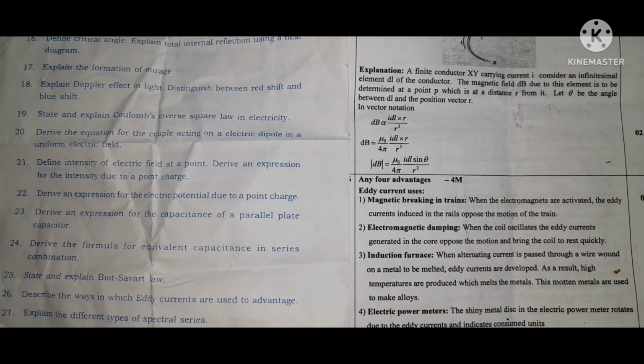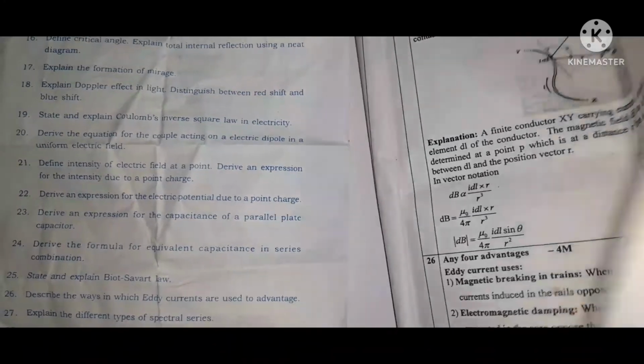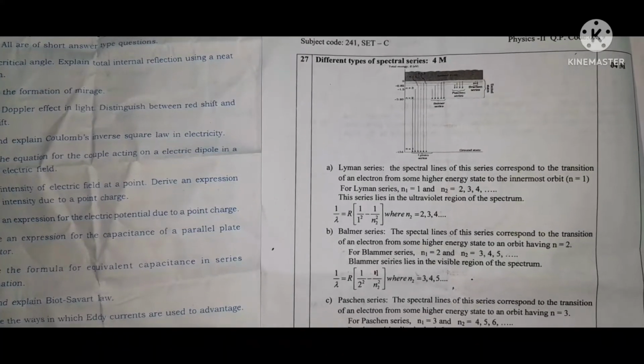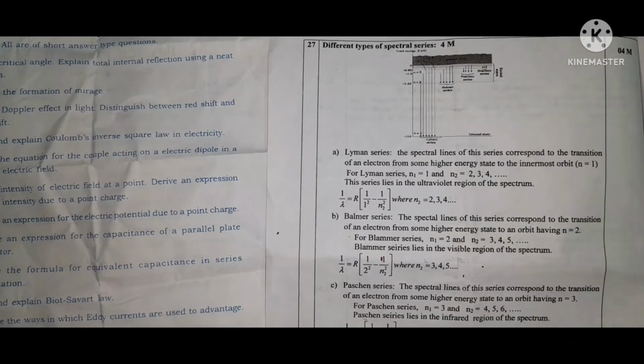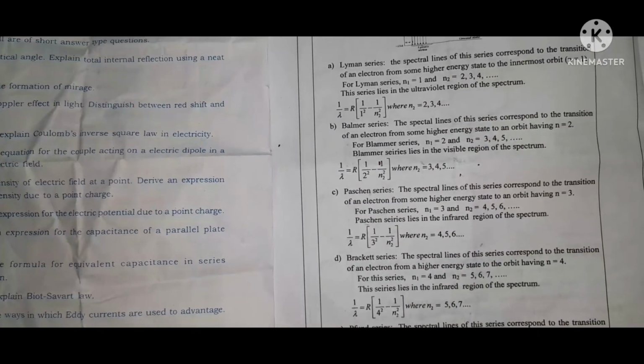Next, 27th question. Explain the different types of spectral series, chemistry and physics. For this, diagram will be 1 mark. Complete, total 4 points. 4 series will be given, A, B, C, D, E. For this total you will get 4 marks.